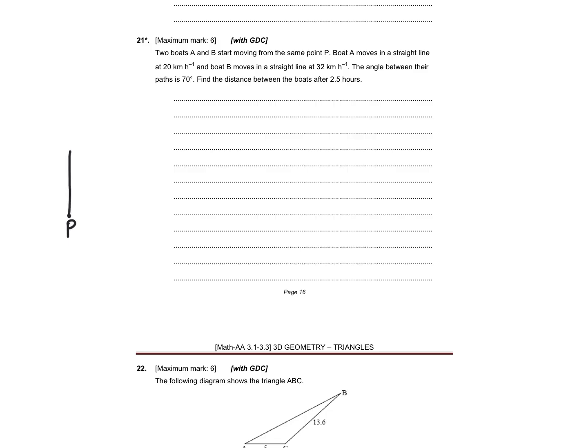Okay, so it doesn't really matter. We just need 70 degrees here. Okay, so after 2.5 hours, we're going to have that boat A is 2.5 times 20, and that's 50. And we're going to have that boat B is 32 times 2.5, which is 80. And find the distance between them.